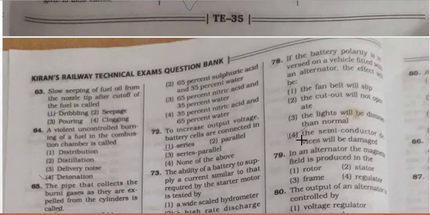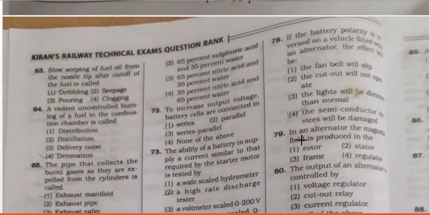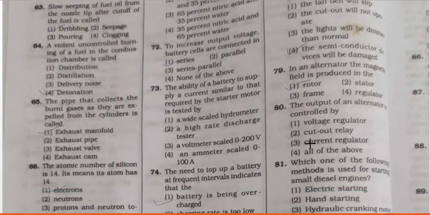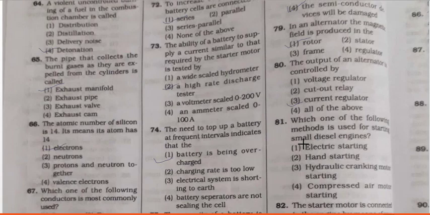In an alternator, the magnetic field is produced in the rotor. The output of an alternator is controlled by the current regulator. Which one of the following methods is used for starting small diesel engines? Hand starting.